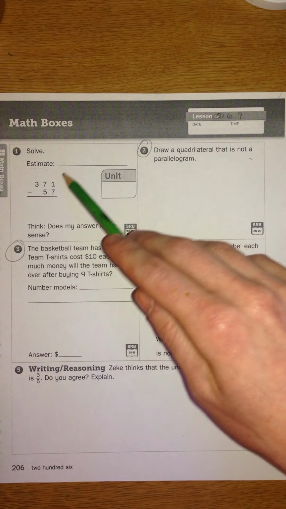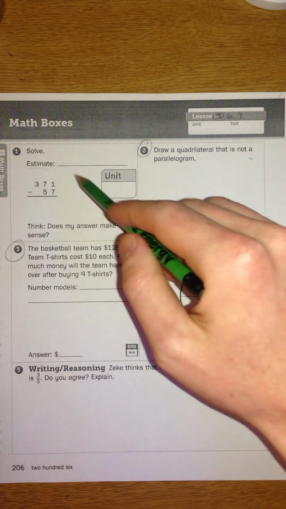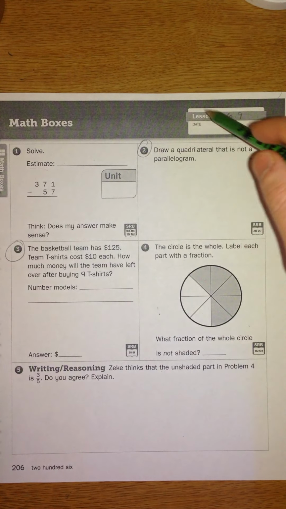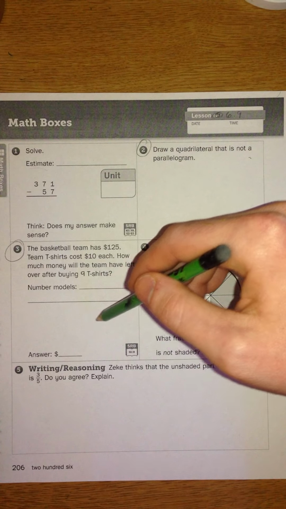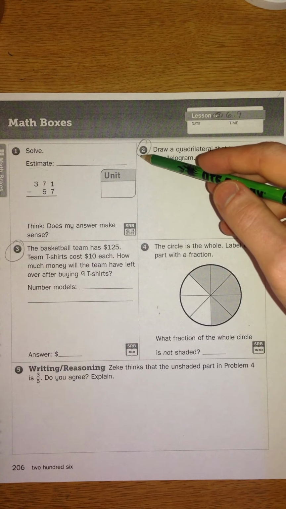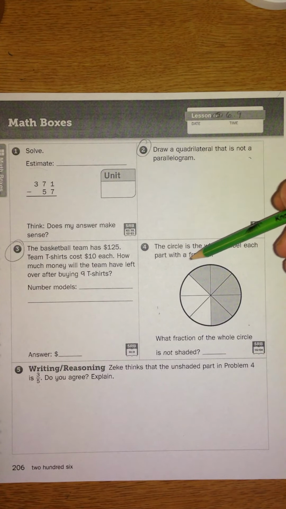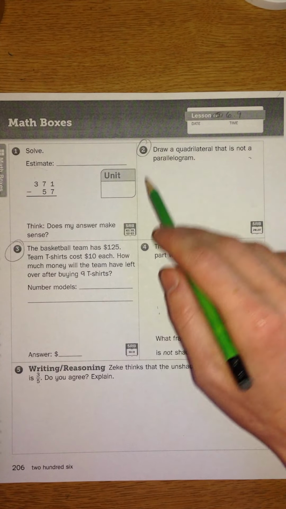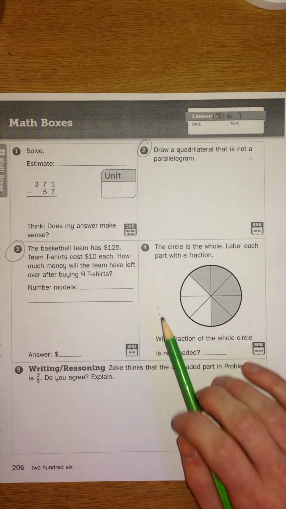This looks a little different than our usual Homelink. It says math boxes up in the corner. Your student does math boxes with every math lesson. It just gives everybody a chance to practice some of the concepts that we've been learning and really reinforces the lessons in the unit. So we were thinking that we could use this for a little bit more practice with a couple of these problems.